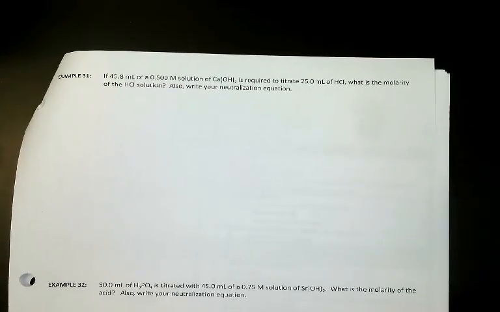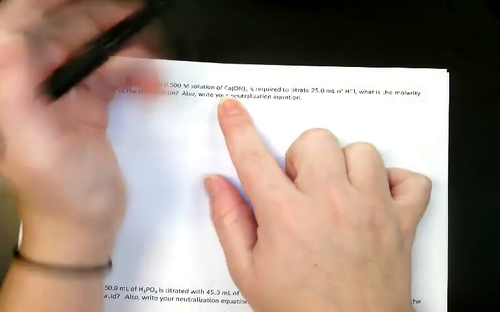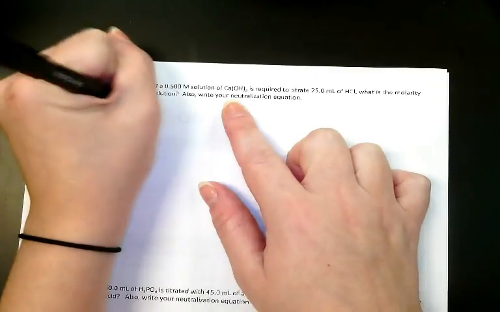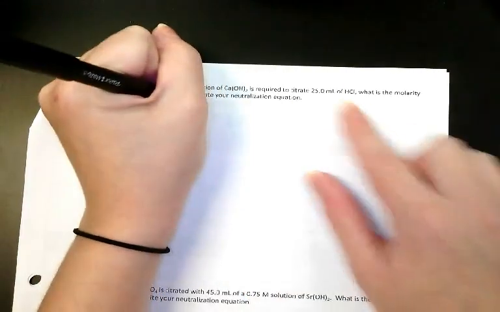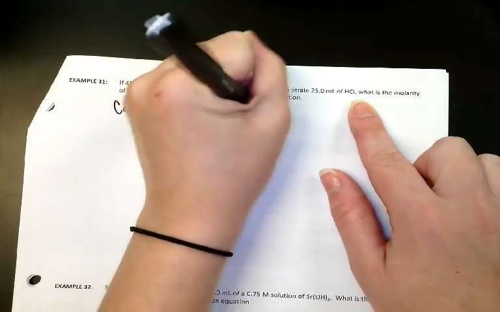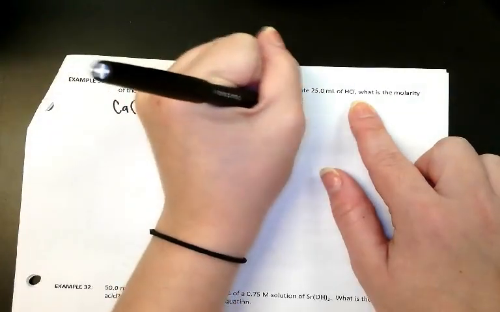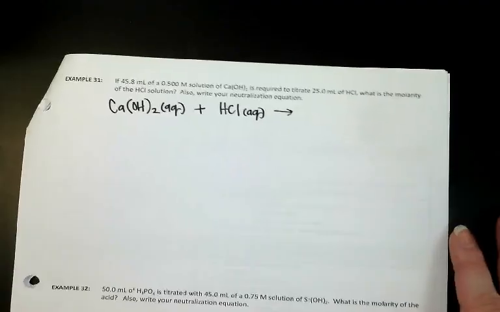So it says if 45.8 milliliters of a 0.5 molar solution of calcium hydroxide is required to titrate 25 milliliters of hydrochloric acid, what is the molarity of the hydrochloric acid solution? Also, write your neutralization equation. Okay? So first, let's write our neutralization equation before we deal with the numbers. We have calcium hydroxide. Oh, look, it gave us the formulas. So nice. Calcium hydroxide plus hydrochloric acid. Notice how I'll write my states. Very cutesy, very demure. Okay.